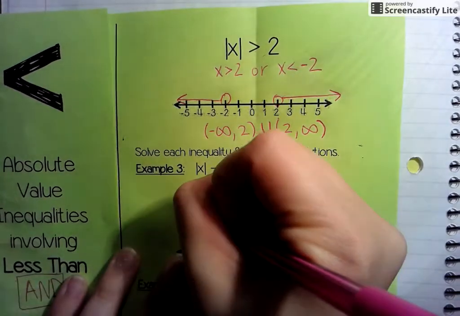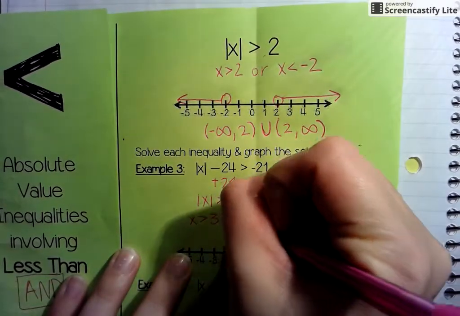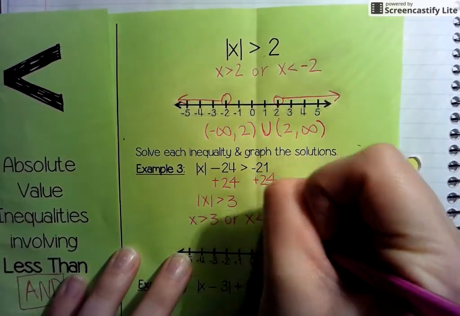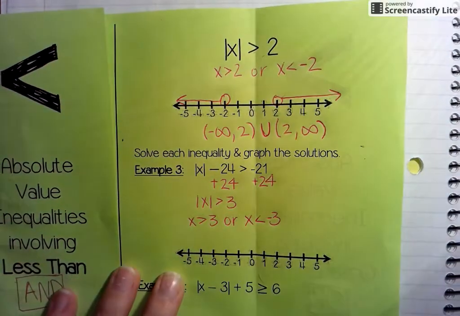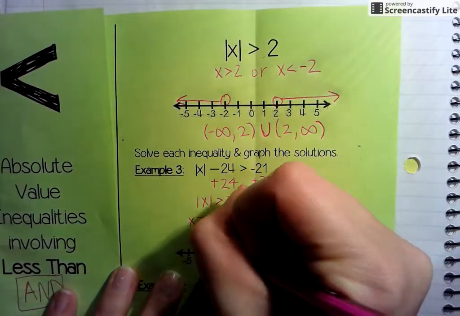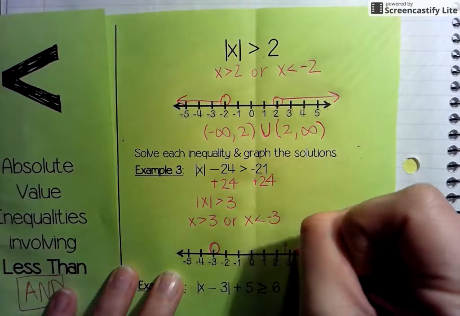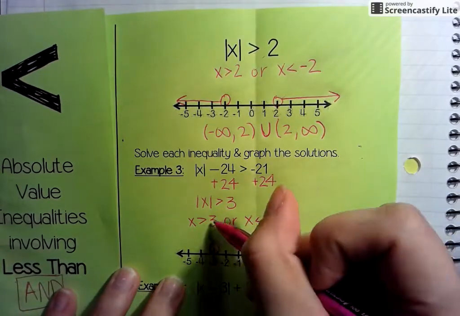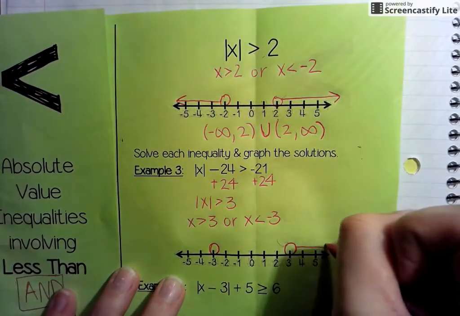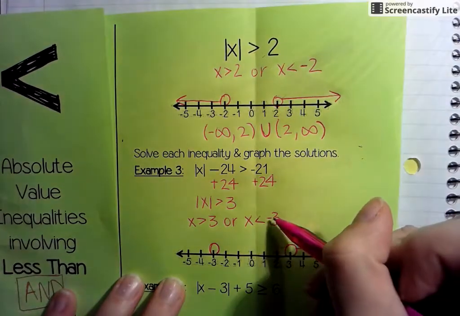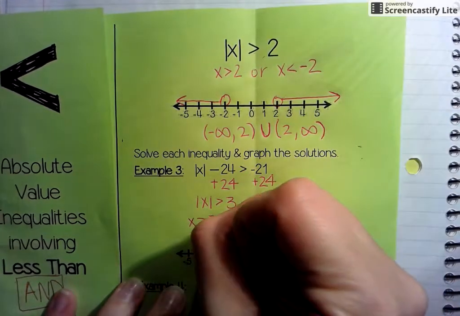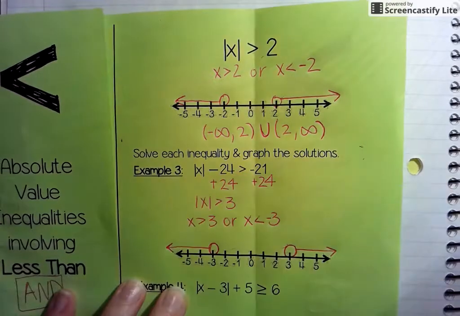I have x is greater than 3 or x is less than -3. I'm going to have an open circle on -3 and an open circle on 3. I want numbers that are greater than 3, so all of the ones to the right, and numbers that are less than -3, so all numbers to the left.